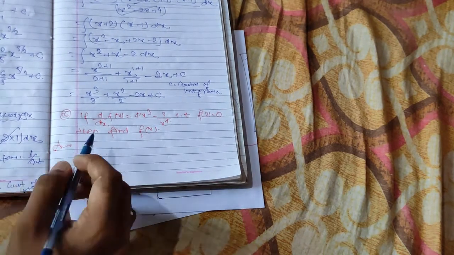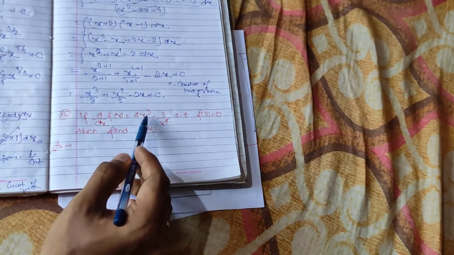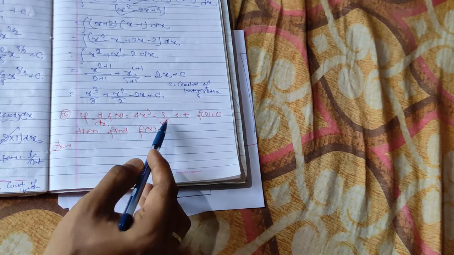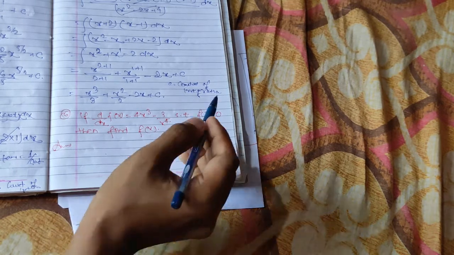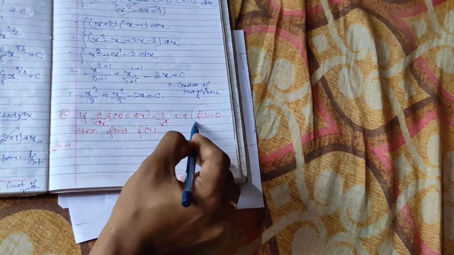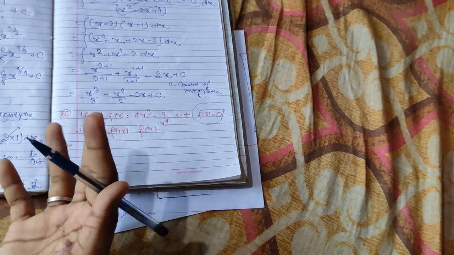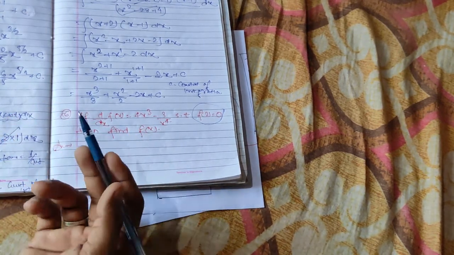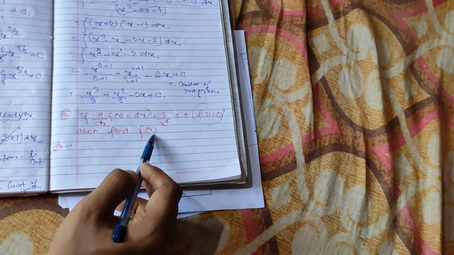Now the question says that the differentiation of this function is 4x cube minus 3 by x to the power 4, such that f of 2 equals 0. Mainly, when you get a term like this, it basically asks you to find the value of the constant that we are assuming, that is c. Now they say you have to find f of x.